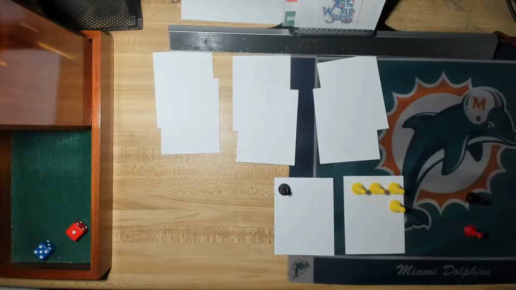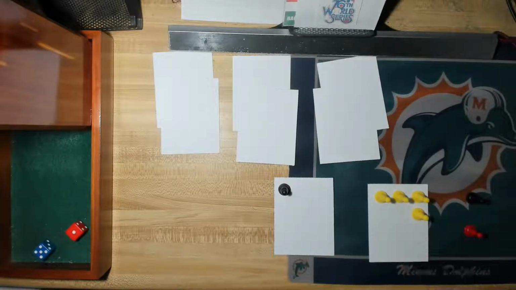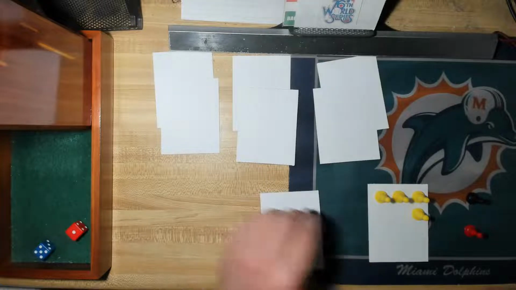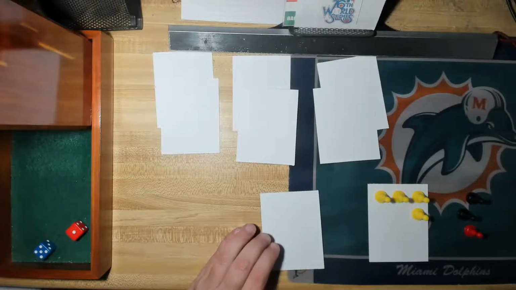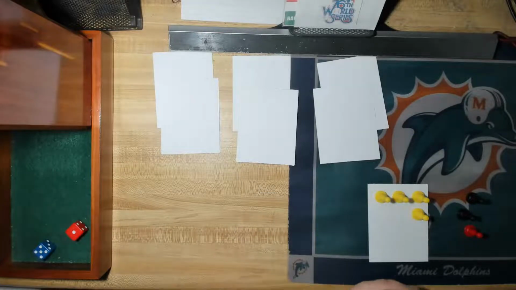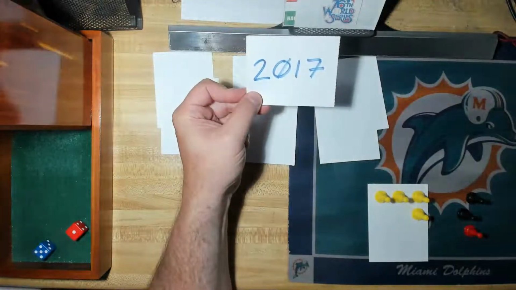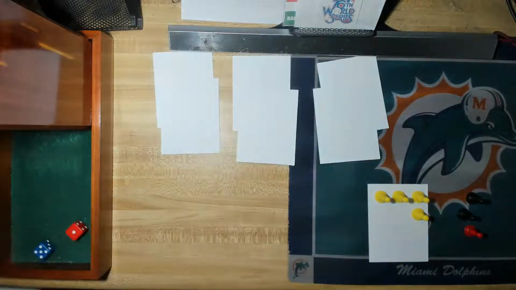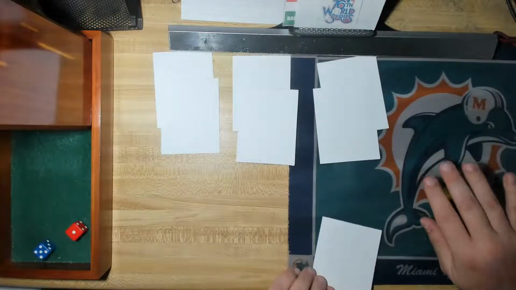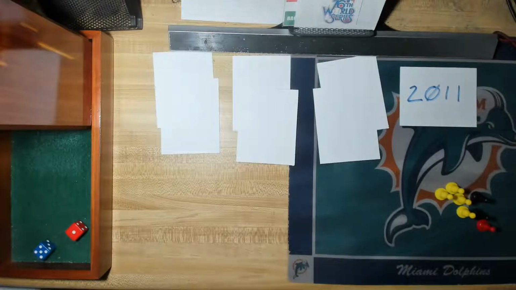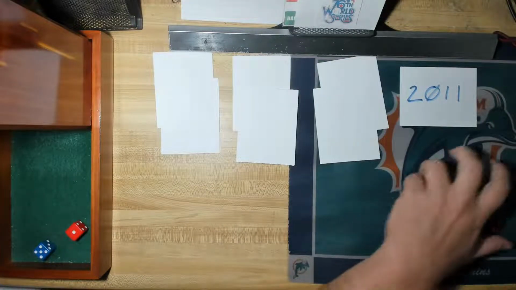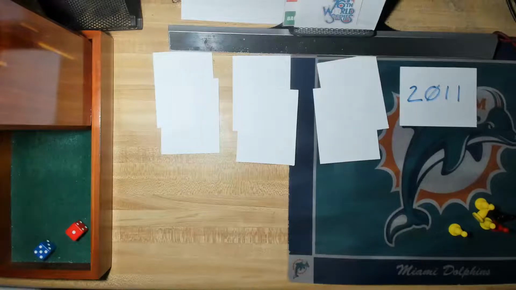So this season is in, this season is out. Being eliminated from the contemporary era will be 2017 No Astros, which means your first choice will be the 2011 season. 2011 is your contemporary choice.